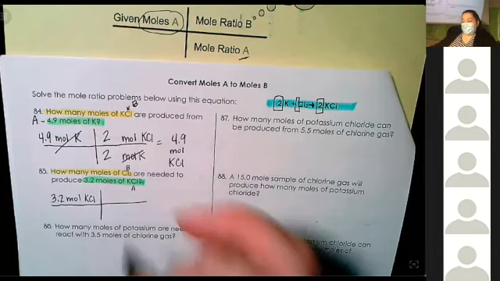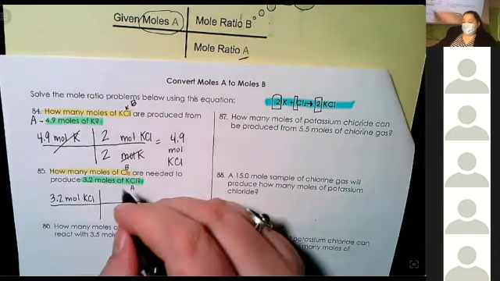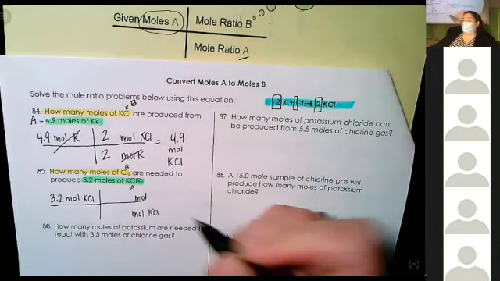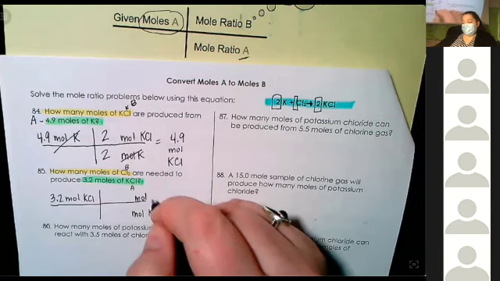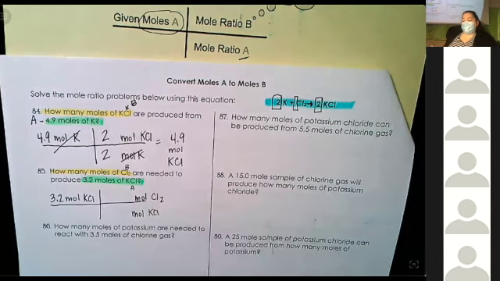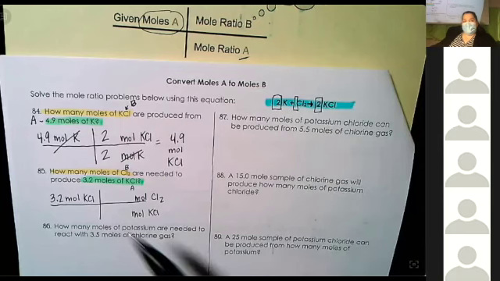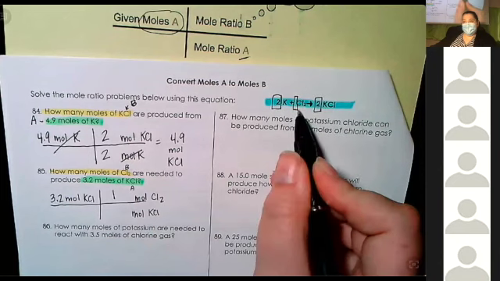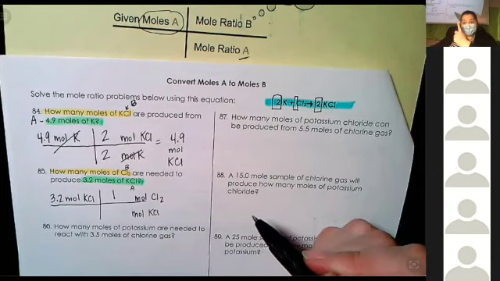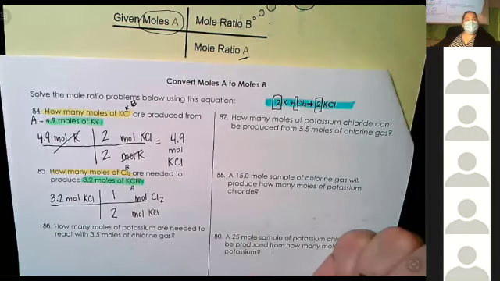Got to have that, okay? Then moles of KCl will go down in the bottom. And then moles of whatever we're trying to find, which it tells us is how many moles of Cl2, goes up here in the top. And now we use our mole ratio from the actual equation. So what number goes on top? 1, because for Cl2, there's nothing in front of it, which means it's a 1. And then on the bottom for KCl, it's going to be 2.